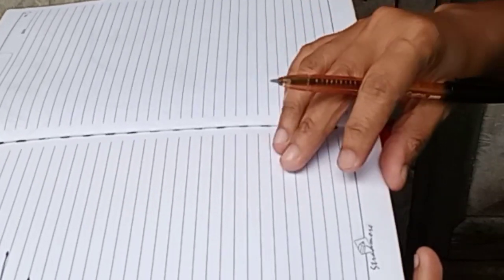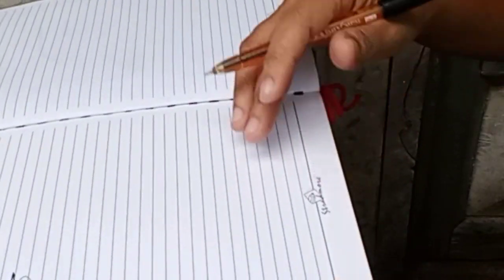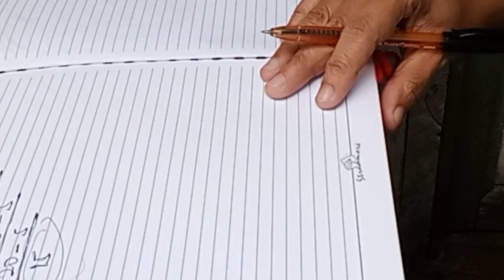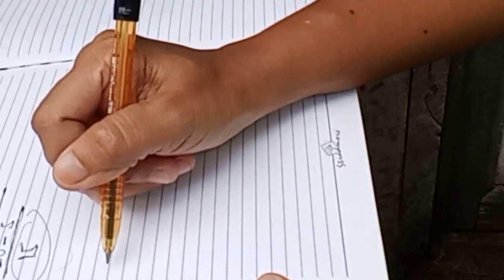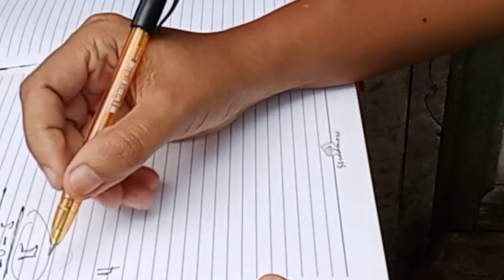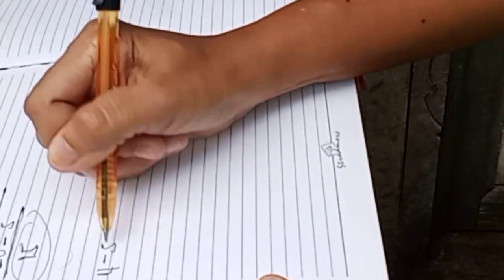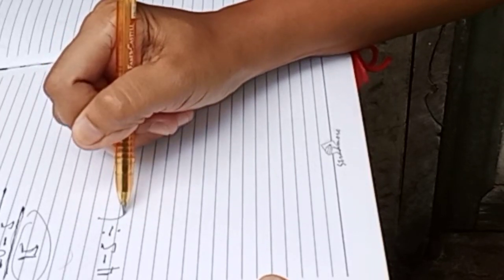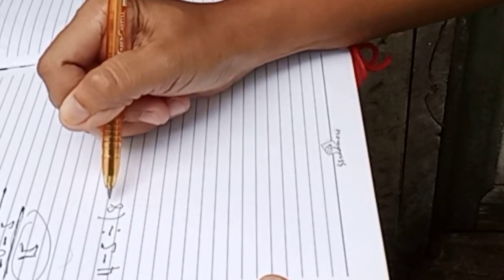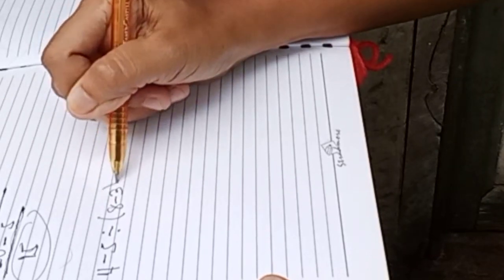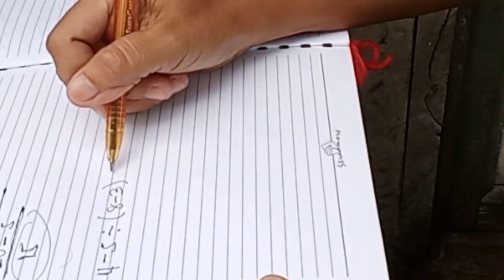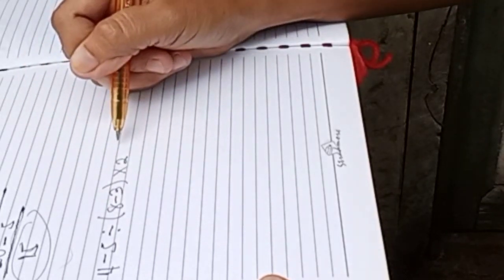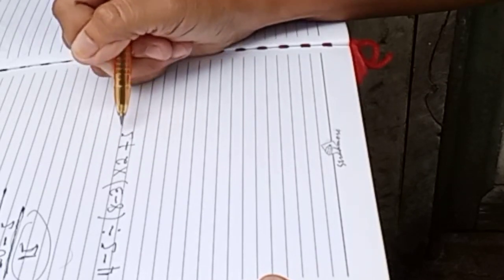Let's have example number 2. Example number 2 is 4 minus 5 divided by open parenthesis 8 minus 3 close parenthesis times 2 plus 5.